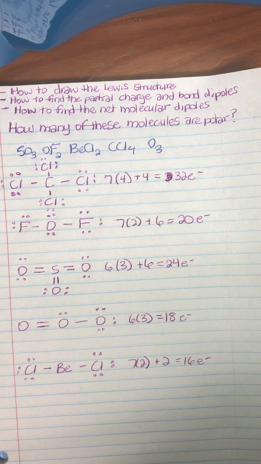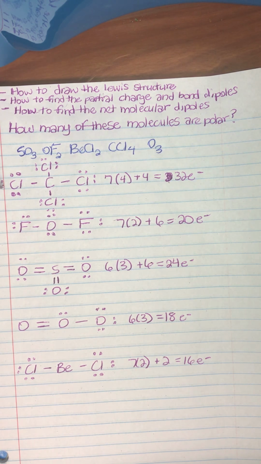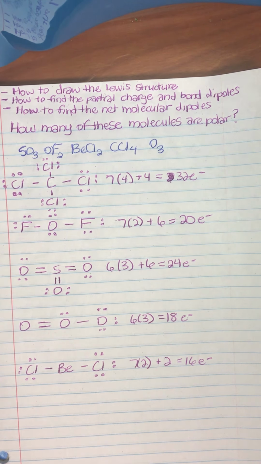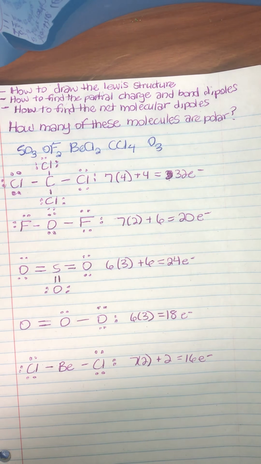Each atom should have a formal charge of 0, and they all do. Then you could do that for the rest of these molecules. I already wrote them out.